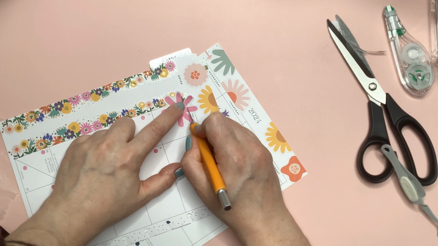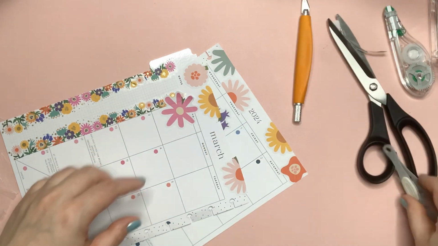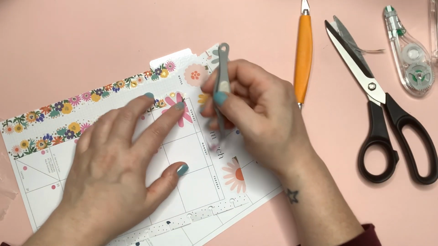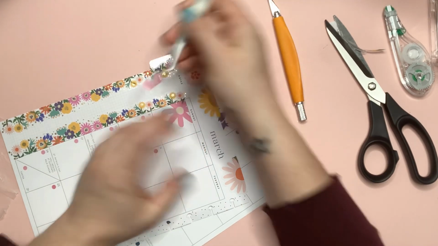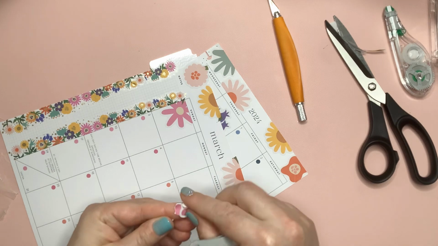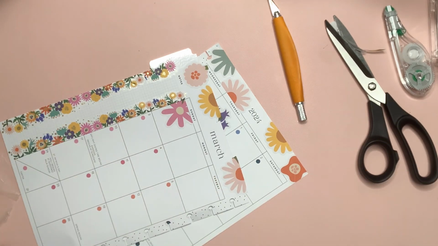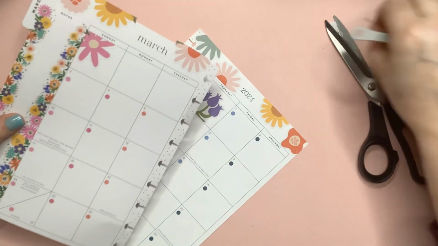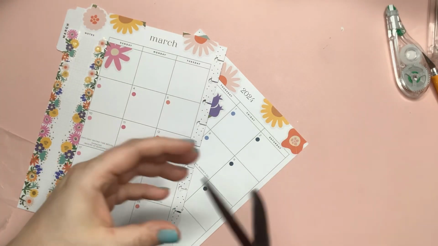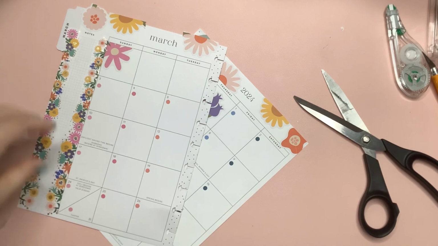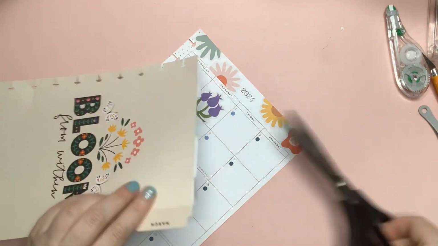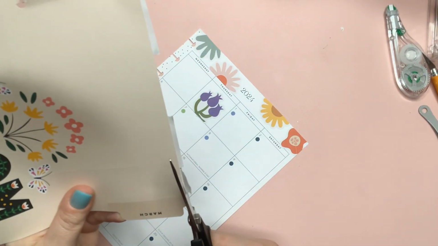And then right up here, that actually worked out really, really well. I'm super, super happy with how this is turning out. Now, why haven't I been decorating my monthlies properly? But I have so many sticker scraps now.